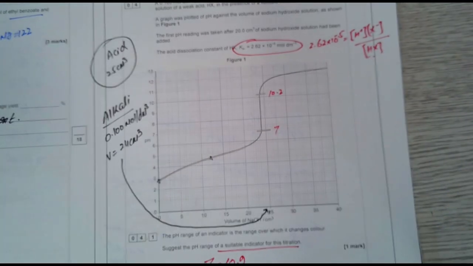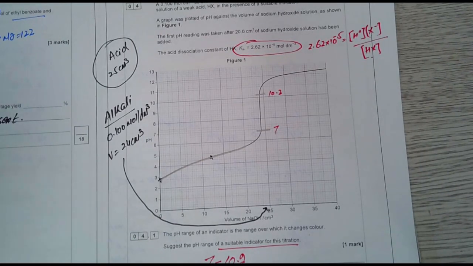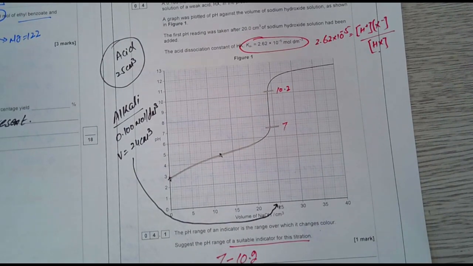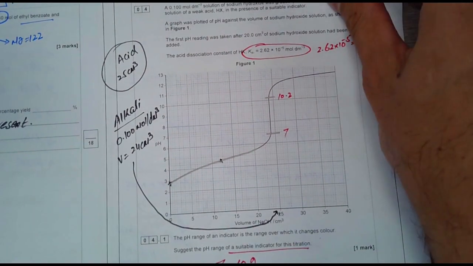One of the good questions. Yeah, it is a very good question. So make sure you revise before you go for the exam.